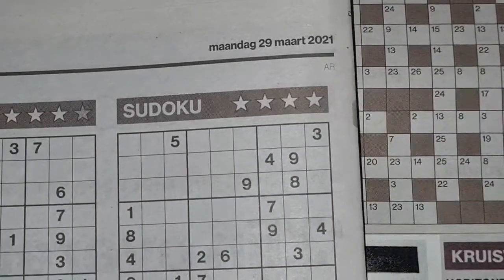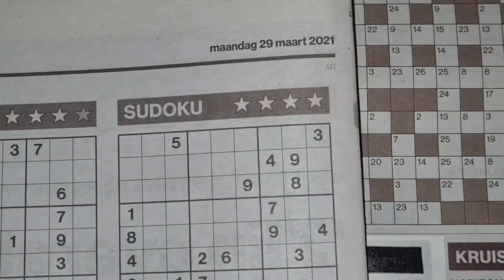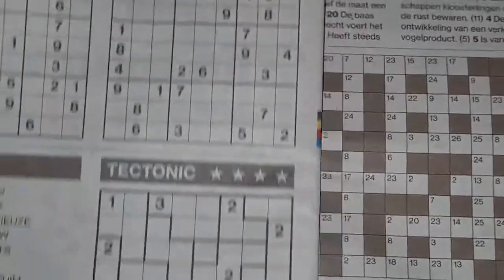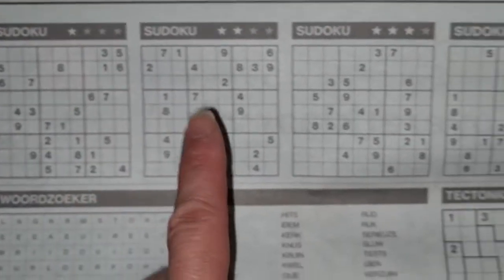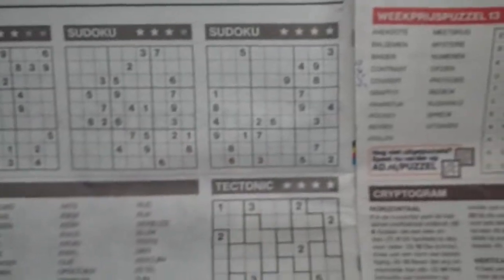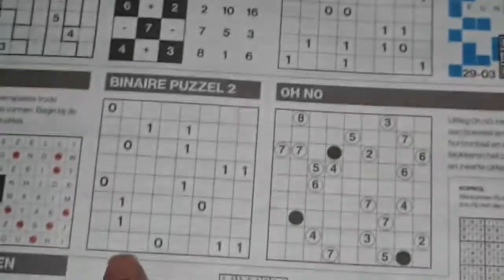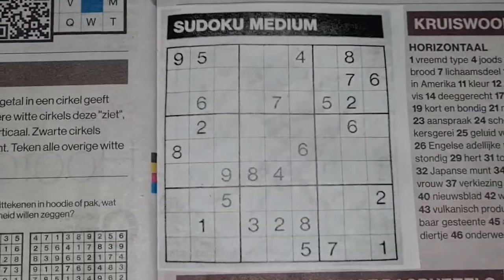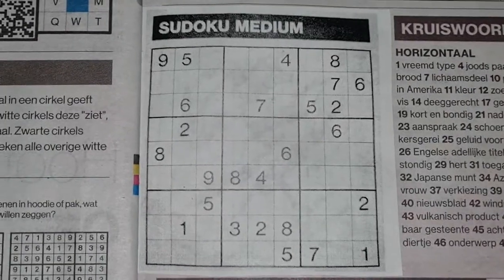Yes, we start with a new week. Monday, March the 29th, 2021. We have here a puzzle page. This is the additional with Sudoku with 1 star, 2 stars, 3 stars, and 4 stars. 2 tectonics, 2 binaries, and only 1 regular medium Sudoku.